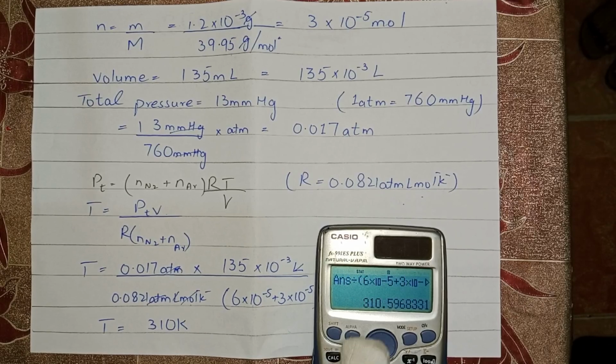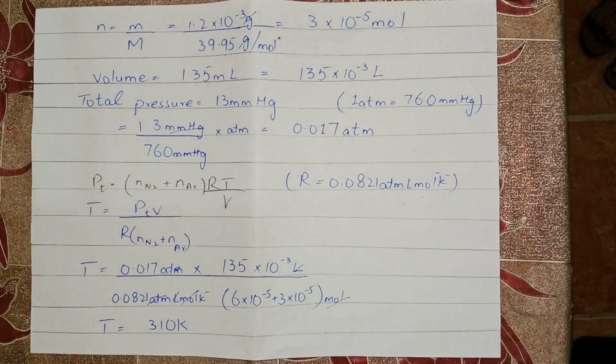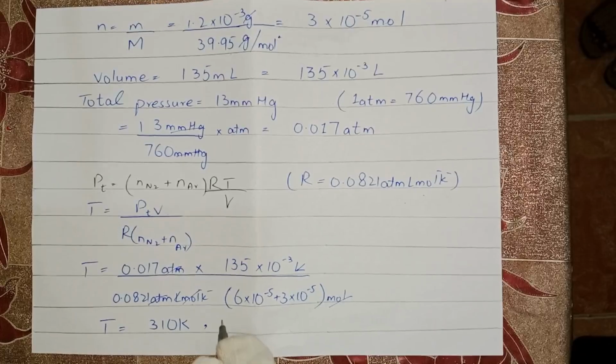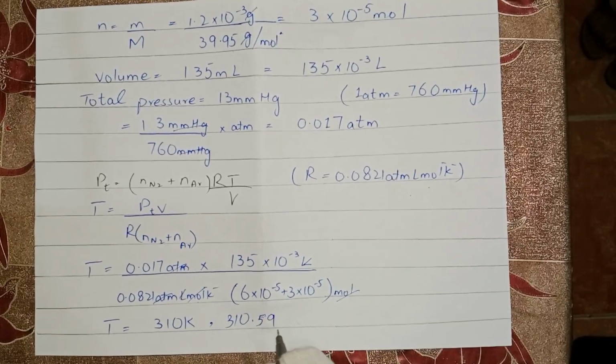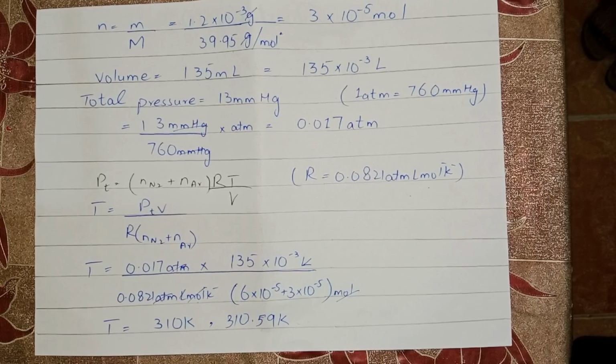The answer is 310.59. We can write it as 310 Kelvin, or as 310.59 Kelvin. So the temperature will be 310.59 Kelvin.